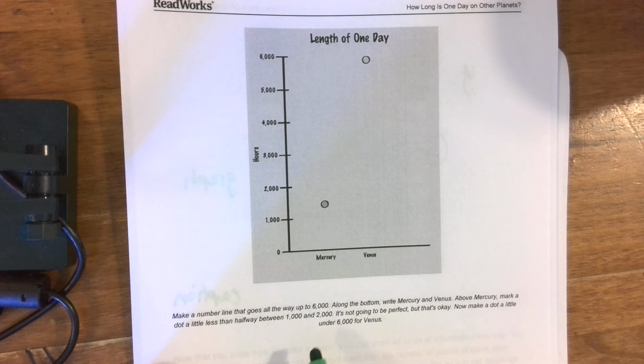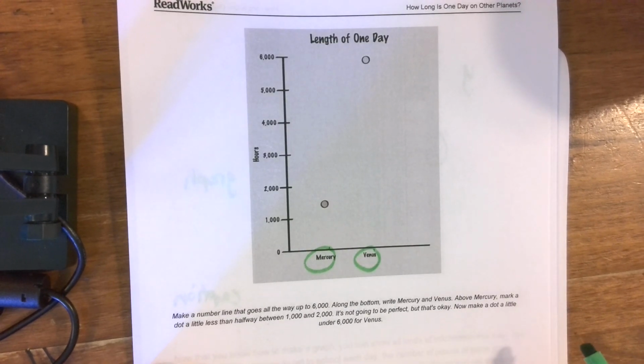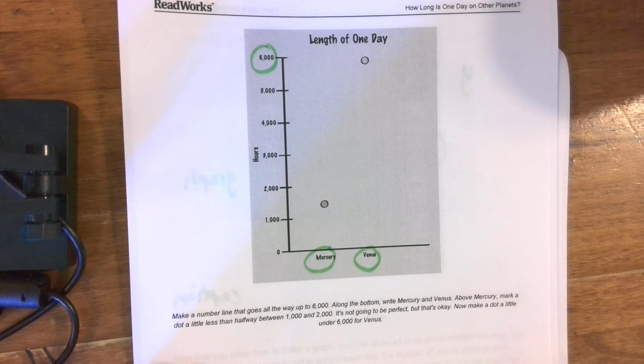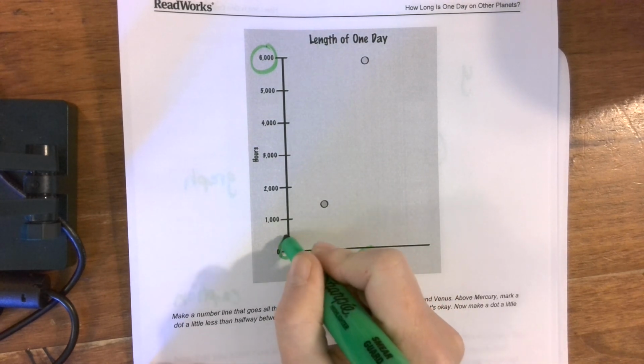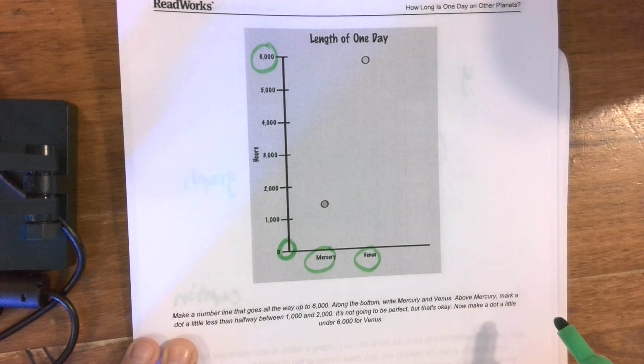make a number line that goes all the way up to 6,000 along the bottom, right, Mercury and Venus. That's why they couldn't go on the other graph. Look how much bigger this number is than on the other one. The other ones were all down here in the corner. Above Mercury, mark a little dot less than halfway between 1,000 and 2,000. It's not going to be perfect, but that's okay. Now make a dot a little above 6,000 for Venus.